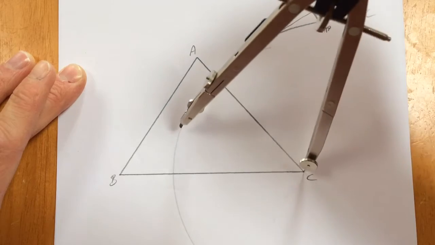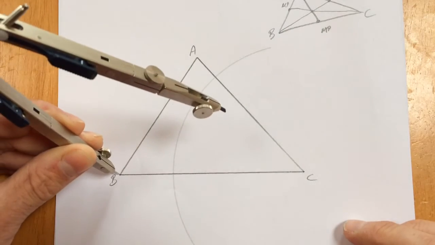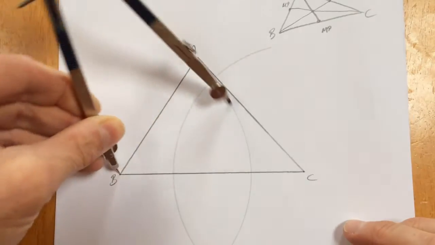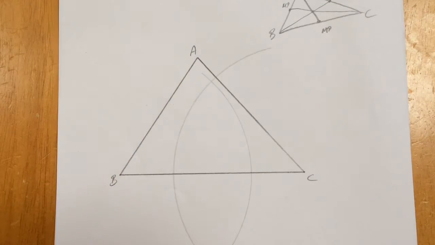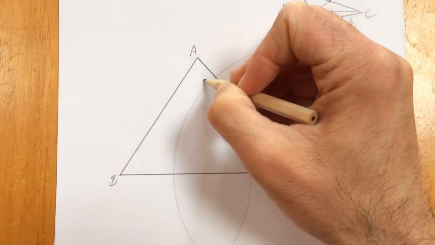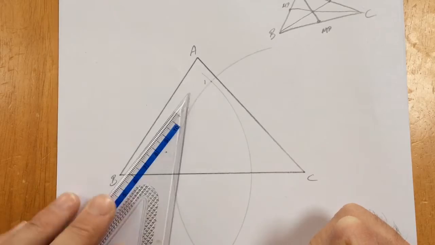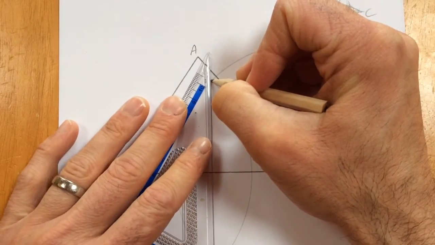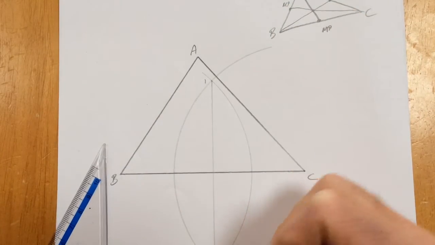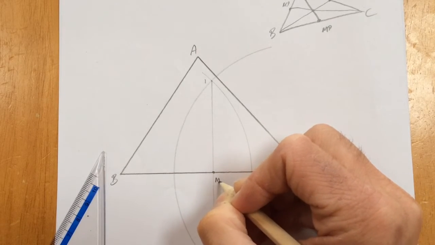like so. Now, keeping the radius exactly as it is, I'm just going to lift the compass and swap the point over to point B and swing an arc the other way. Now, you'll see that we get a point up here, which I can call point 1, and a point down here where the arcs cross called point 2. And to get the midpoint, I lightly connect 1 and 2 with a straight edge, like so. And where they cut B to C is my first midpoint. I'll call it midpoint.